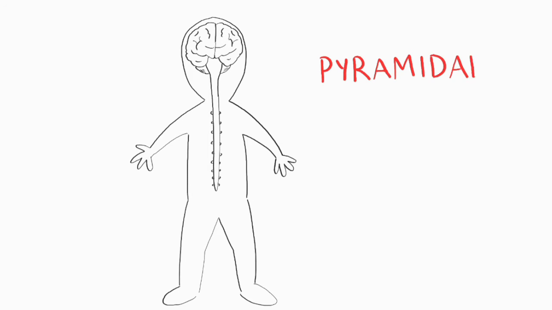In this video, I will talk about the pyramidal pathway, also known as the corticospinal tract. This is the pathway that goes from the motor cortex to the lower motor neurons of the spinal cord, which project to the skeletal muscles and stimulates voluntary movement of the body.